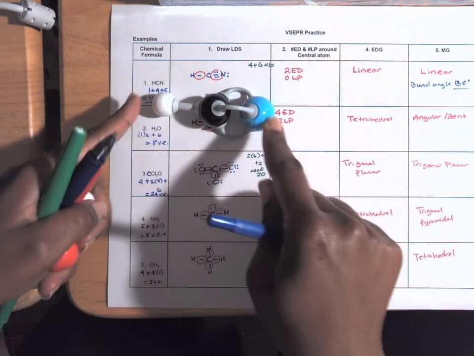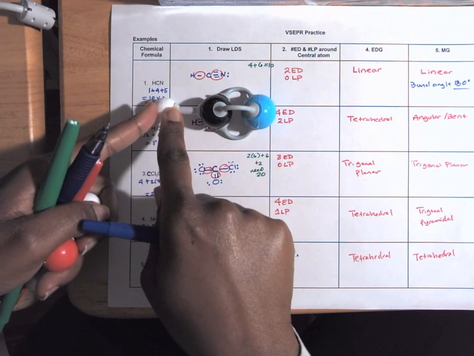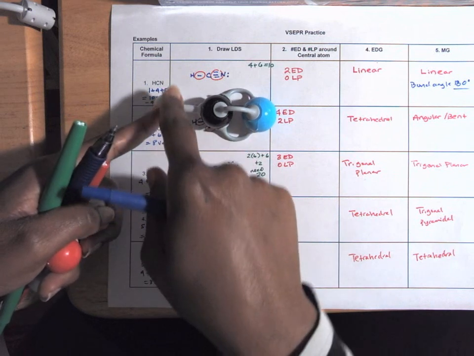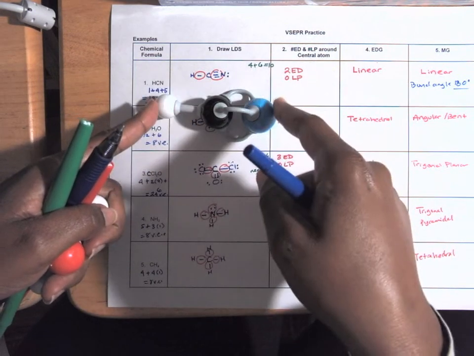Okay, because it's shaped like a line. When we say bond angle, what we're looking at are three atoms that are connected. What is the angle between those atoms?